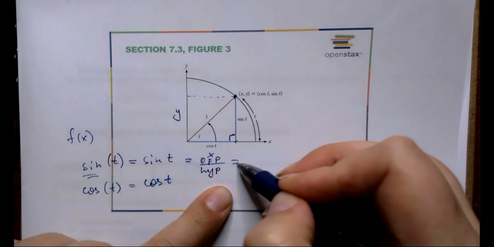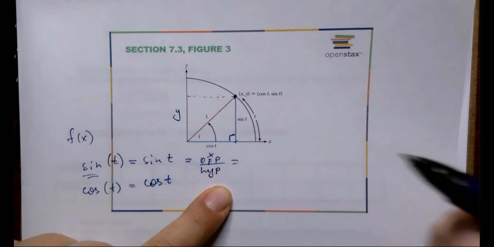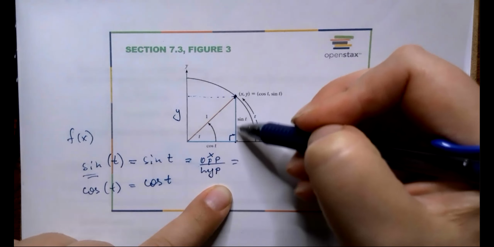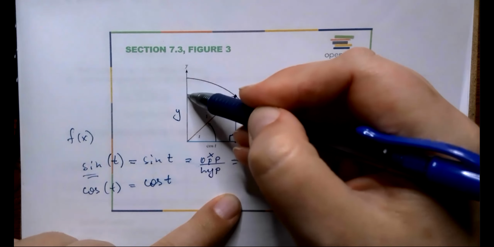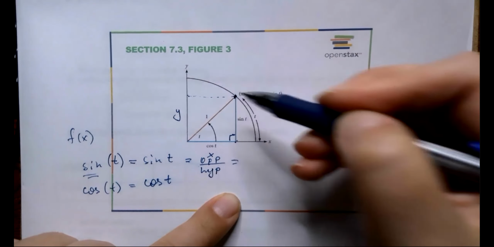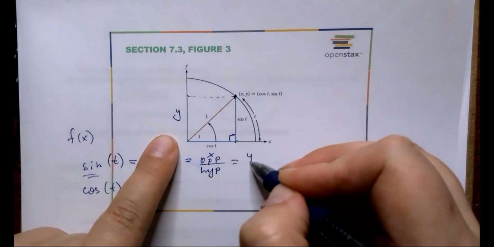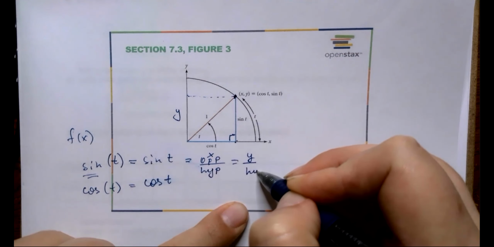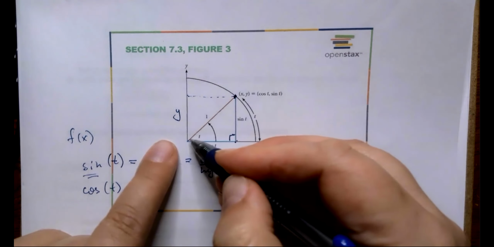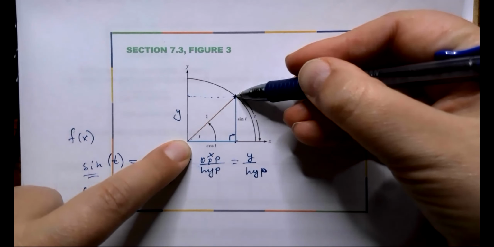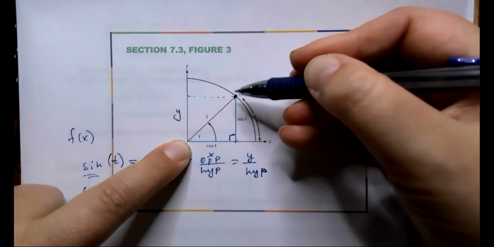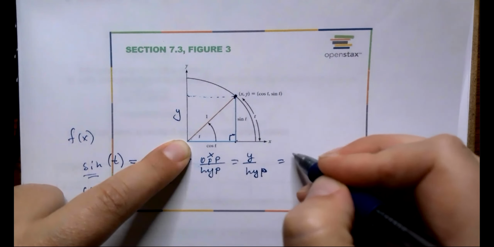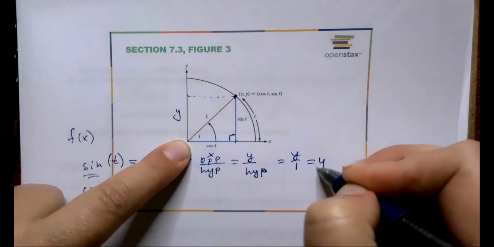Now, what is the opposite side of this angle t? Well, it's this length, right? This length of the triangle corresponds to the y coordinate of this point. So it's going to be y coordinate over hypotenuse. And what is our hypotenuse? Well, the hypotenuse is actually the radius of this unit circle. And because it is a unit circle, the radius is 1. So basically it's going to be y divided by 1, or just y.